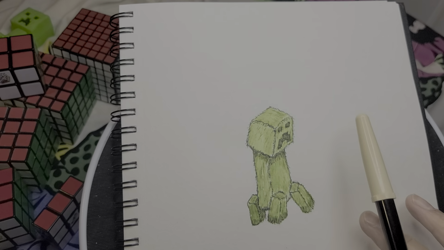And something like this for the body. So that's not really complicated.